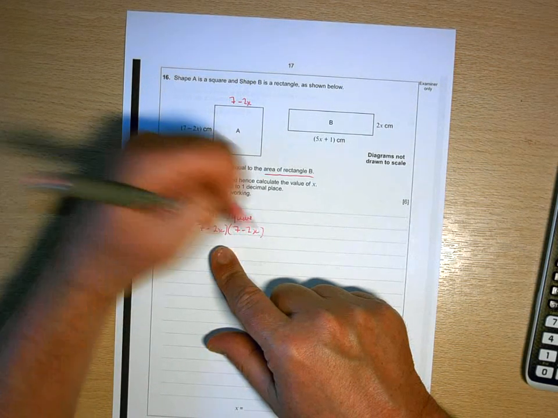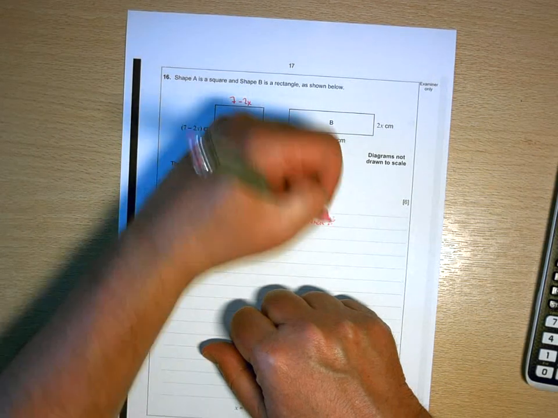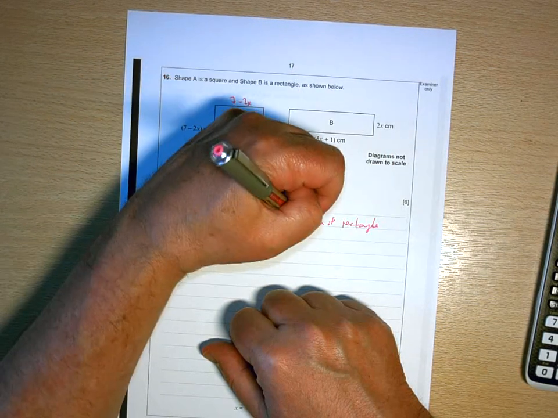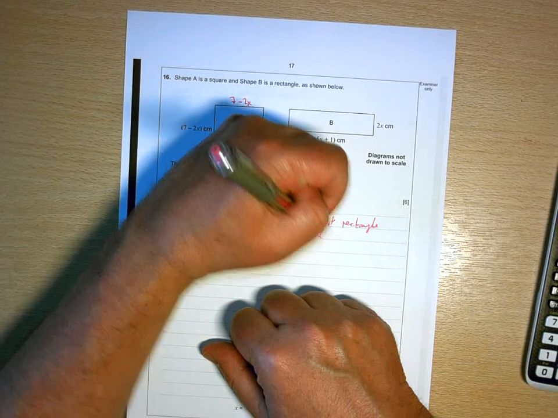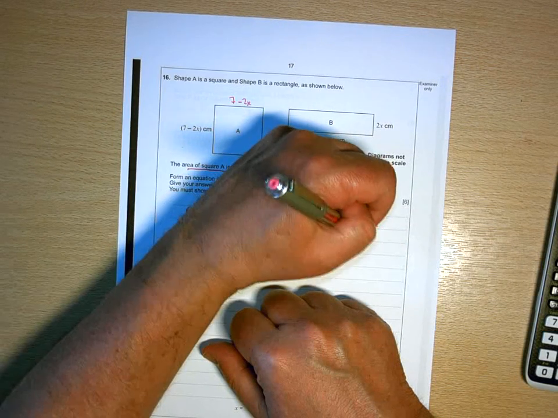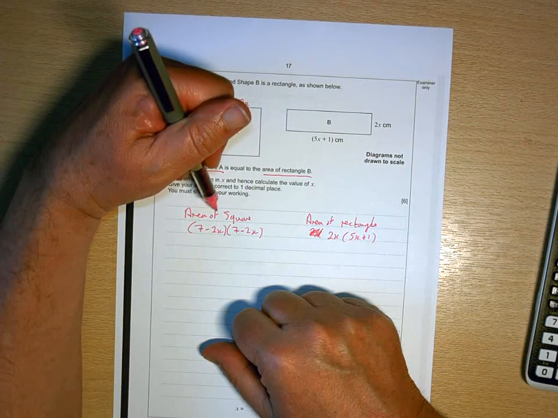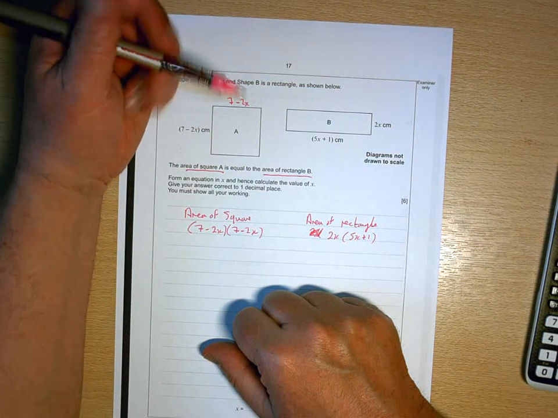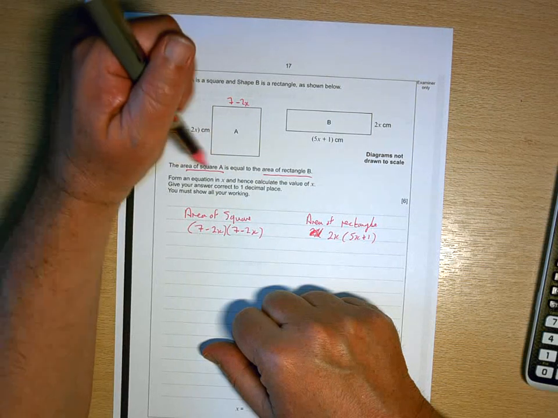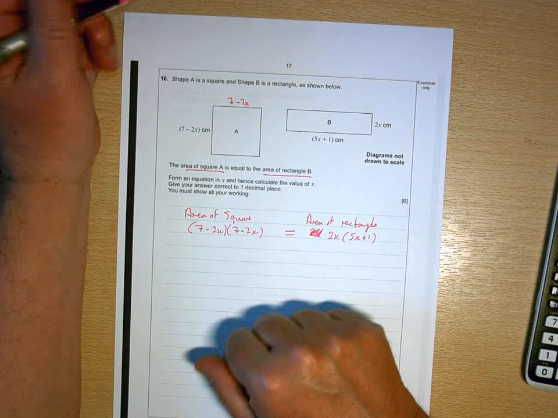The area of the rectangle, length times width again. So that's going to be 2x times 5x plus 1. And then, is it an inequality? Does it say that the area of the square is greater than the area of the rectangle, or that the area of the square is less than the area of the rectangle? No. It says the area of the square is equal to the area of the rectangle. So the first mark is for that.